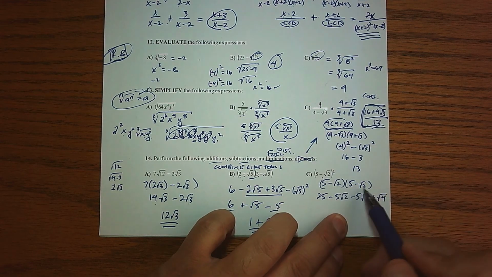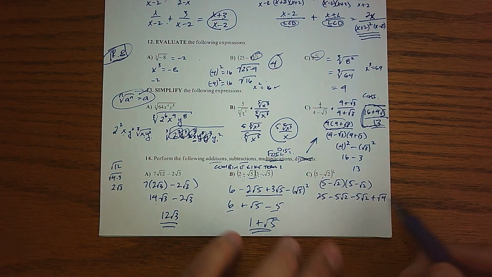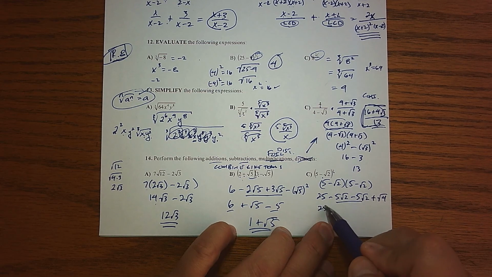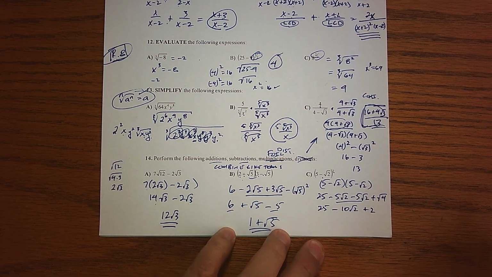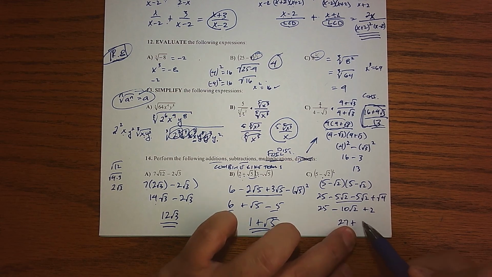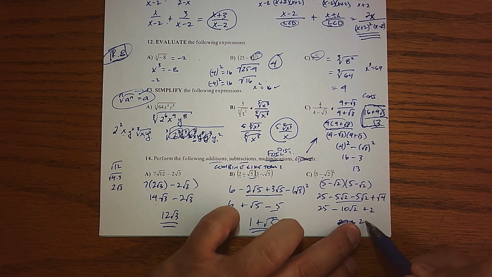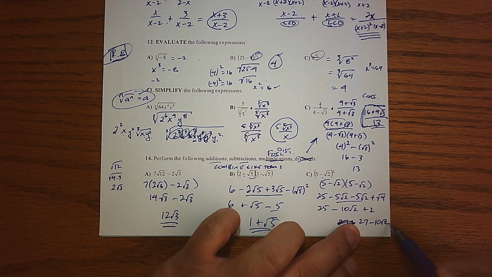Square root of 2 times square root of 2 is square root of 4. These two terms are like. We get 25 minus 10 square roots of 2, and then plus 2. So combining, we get 27 minus 10 square roots of 2. And there would be my final answer there.